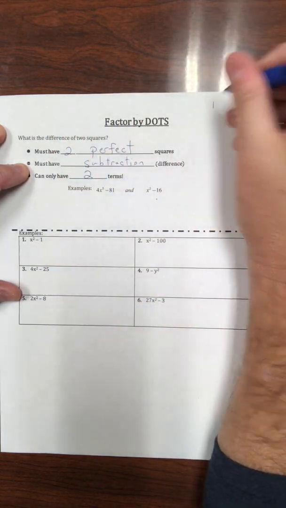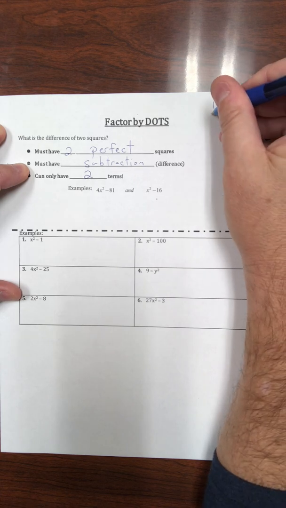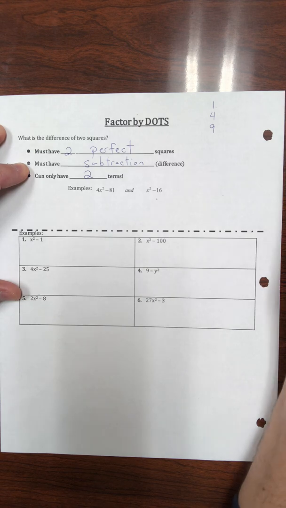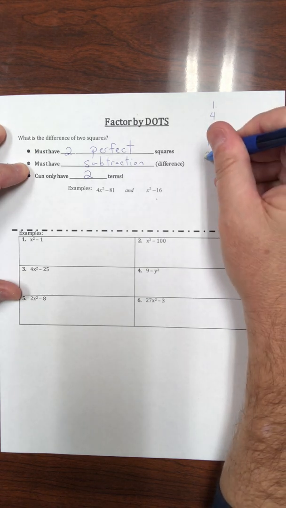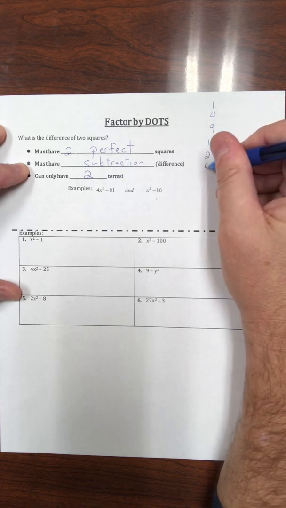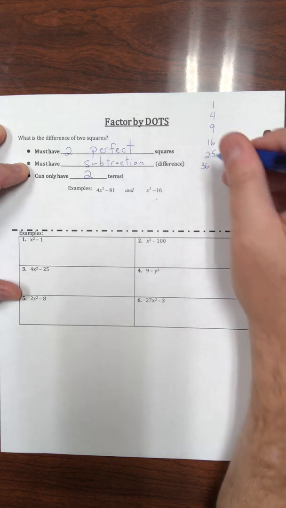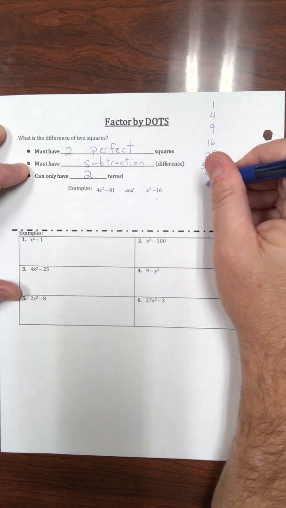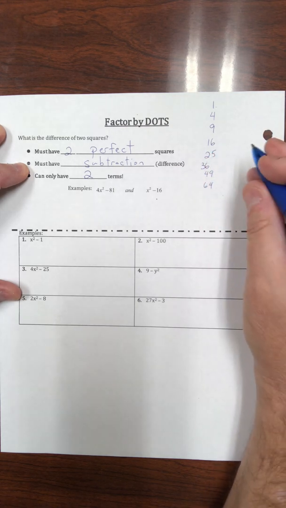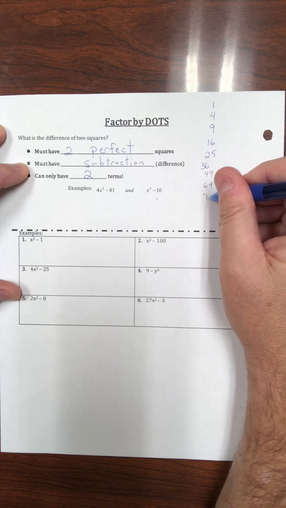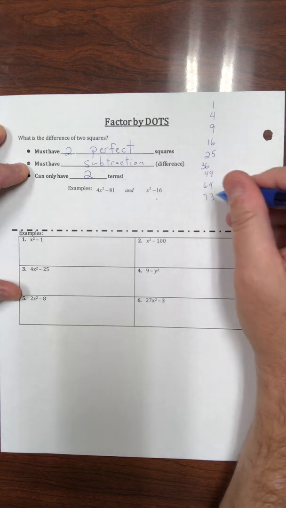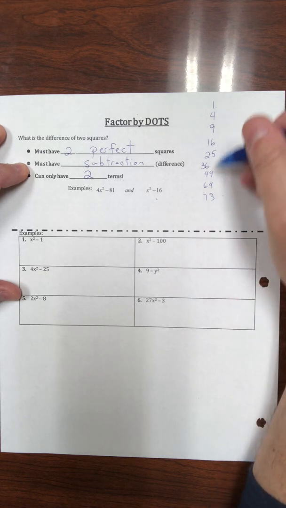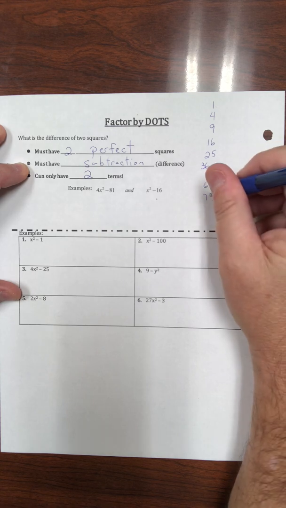So 1 times 1 is 1. 1 is a perfect square. 2 times 2 is 4. 4 is a perfect square. 3 times 3 is 9. 4 times 4 is 16, 5 times 5 is 25, 6 times 6 is 36, 7 times 7 is 49, 8 times 8 is 64, 9 times 9 is 81, sorry.